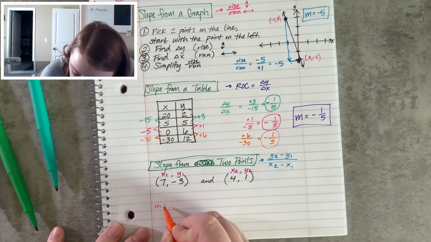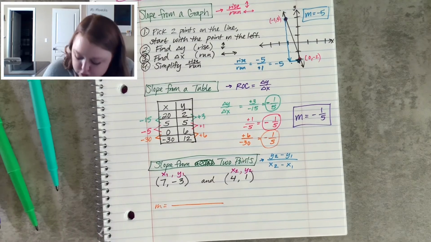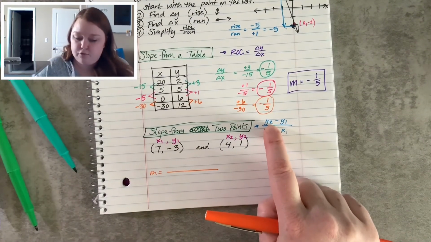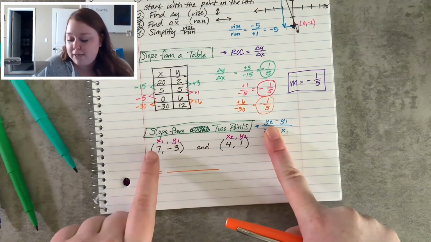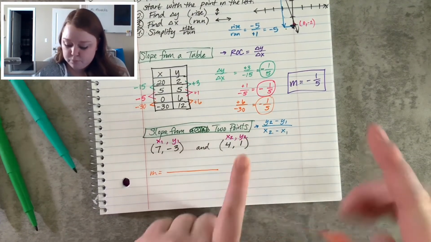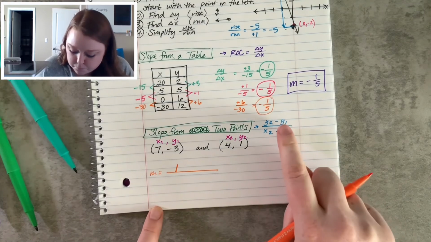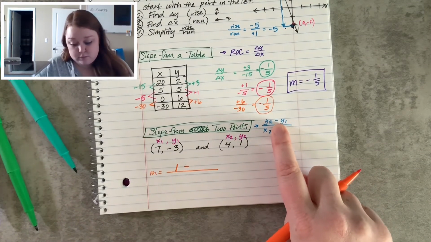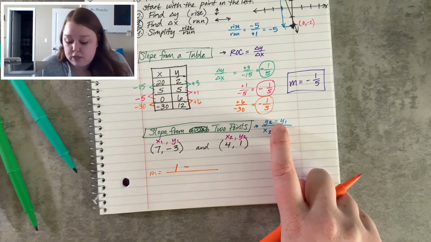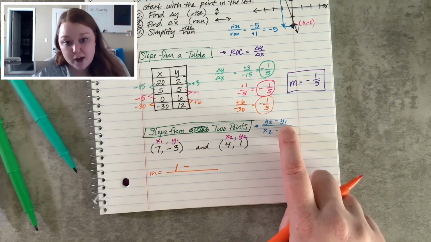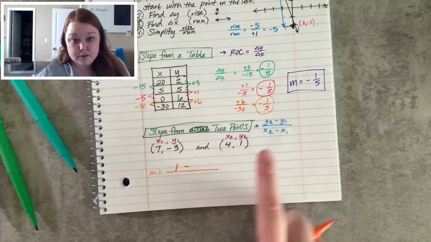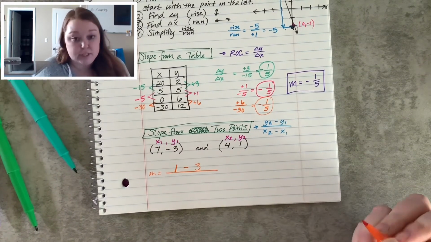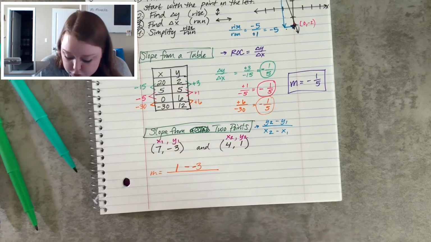Okay, so let's go ahead and set up our little fraction here. So m is equal to, okay, and we're going to follow this format. y2, what's your second y value? Well, it's a positive 1. And we're going to subtract, and the reason why I say subtract is because that's what the formula says. I'm going to subtract my first y value. What's your first y value? A negative 3. Don't you dare just put a 3 down. It's a negative 3. You have to show that.